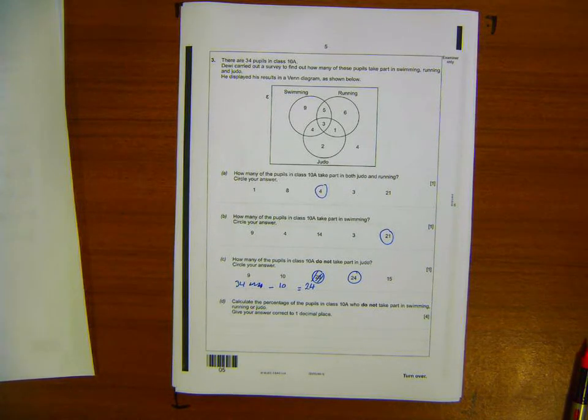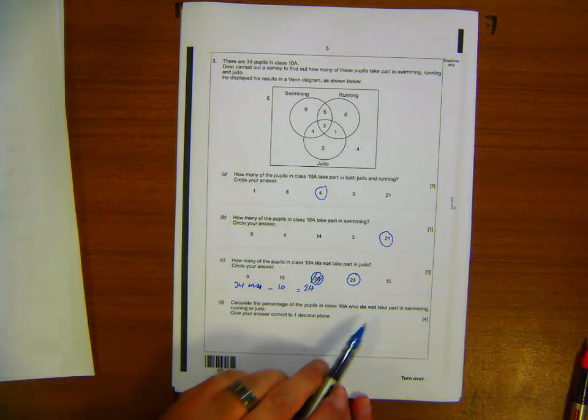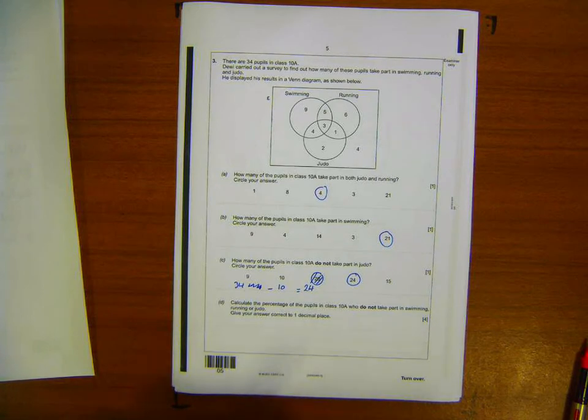Right. Then we've got: calculate the percentage of pupils who do not take part in swimming, running or judo. So the first thing to figure out is how many of them do not take part in running, swimming or judo. Which is 4.